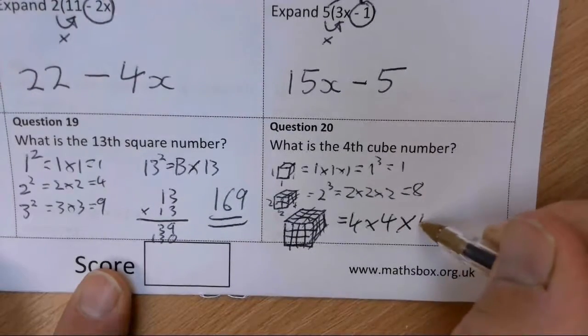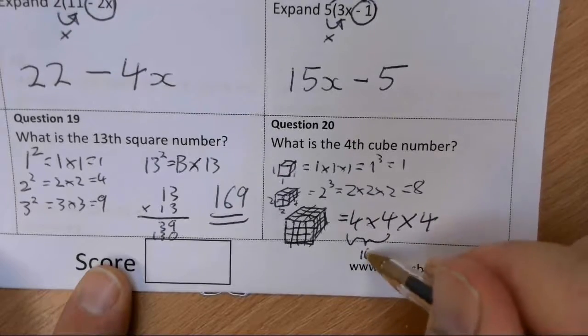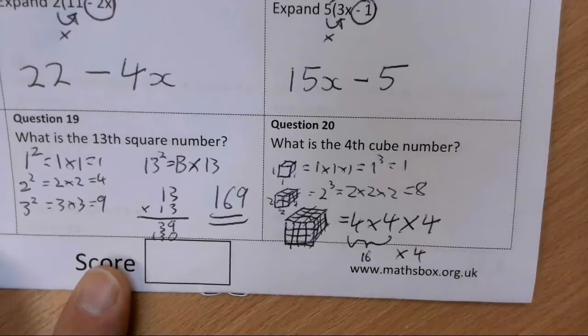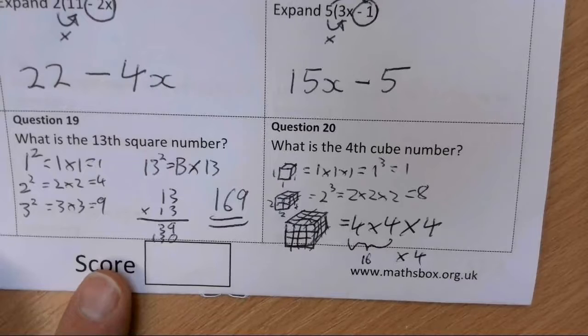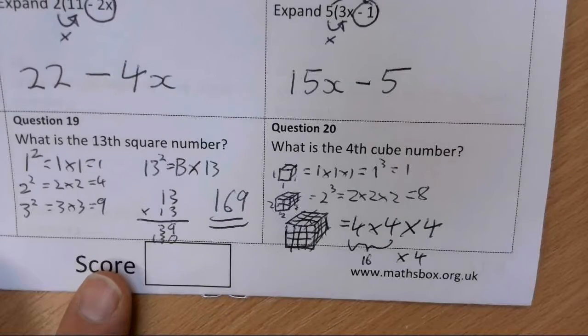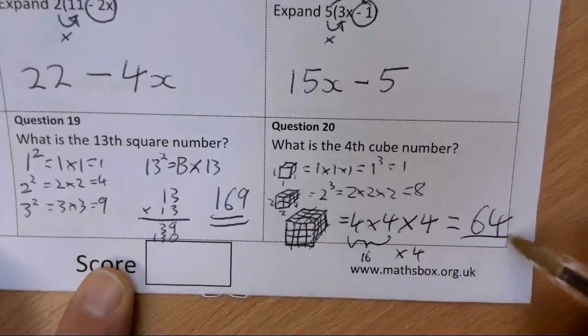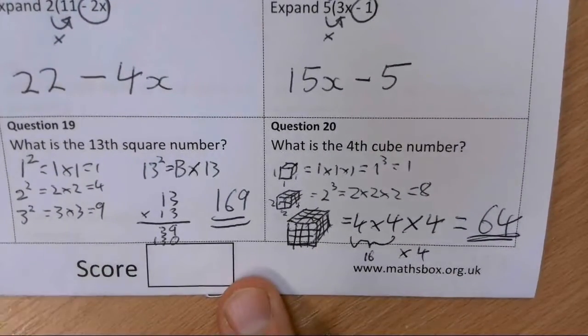And then I'm going to do 16 times by 4, right? So those first two give you 16, and then I need to times by 4 again. If I'm times by 4, I can do it with a calculation like this, or I can double it and double it again. Twice 16 is 32. And if I double that again, it's going to be 64. Yes! Oh my god, I got it.